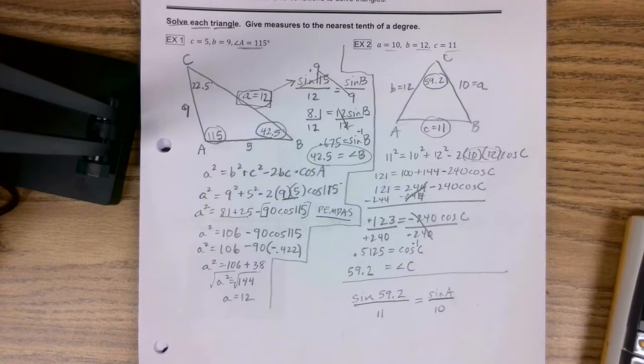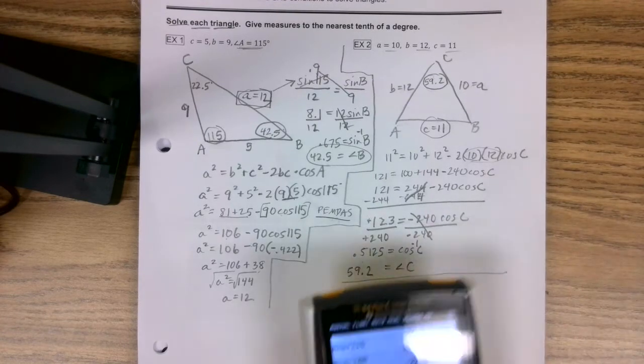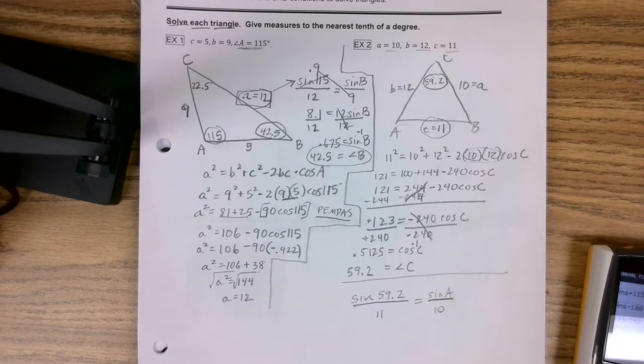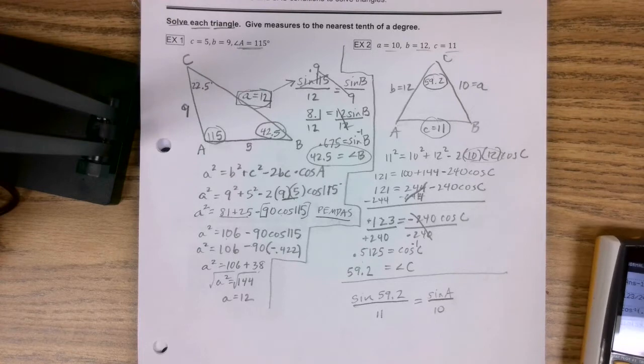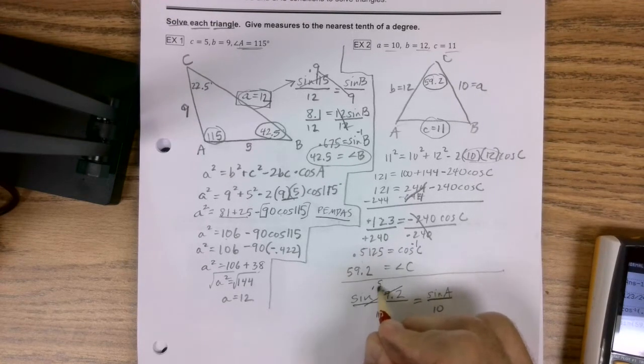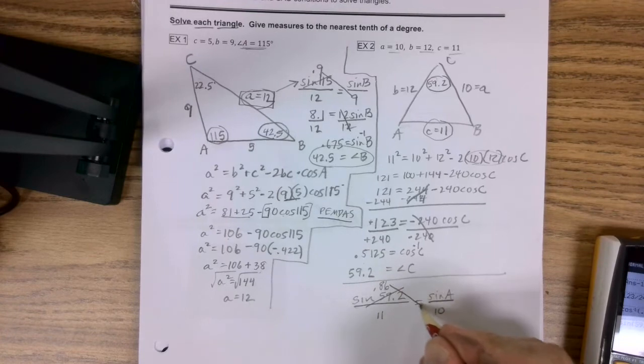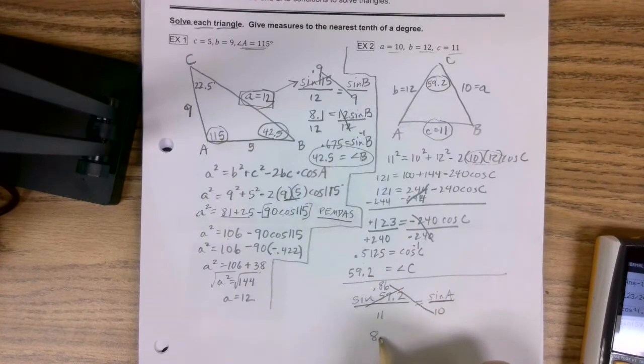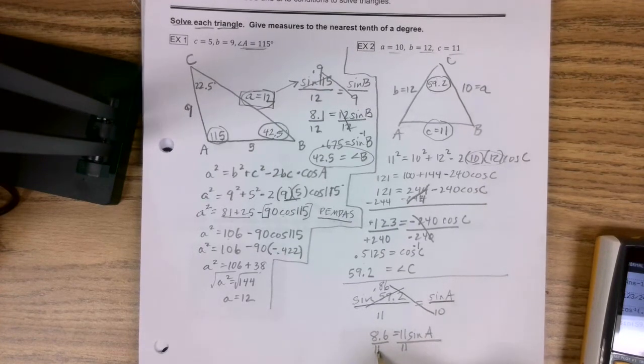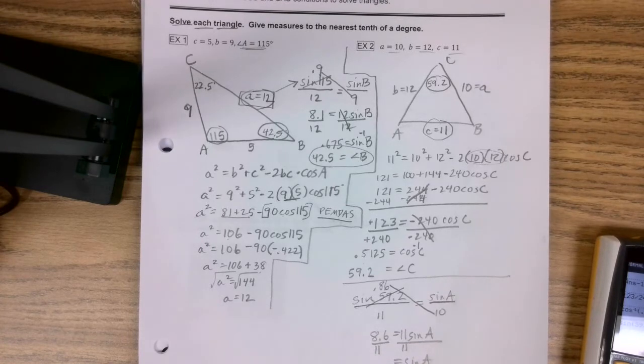And now we got some work to do. So I'll use my calculator here. Sine of 59.2, 0.858. So we'll make that 0.86. Multiply that straight across by 10. We get 8.6 equals 11 times the sine of angle A, divided by 11, divided by 11. Sine of angle A is 8.6 divided by 11, 0.78.